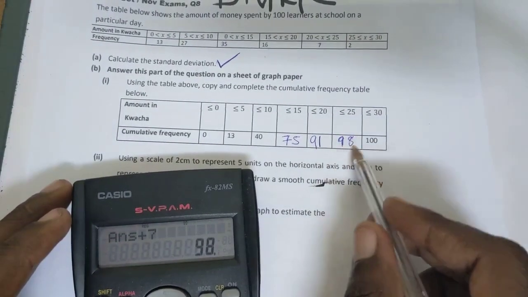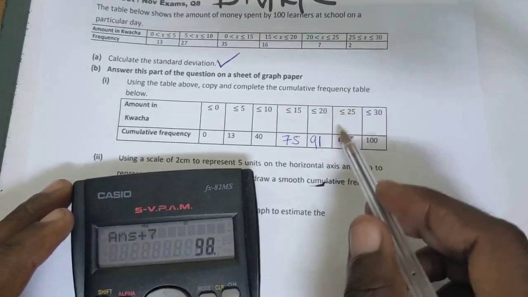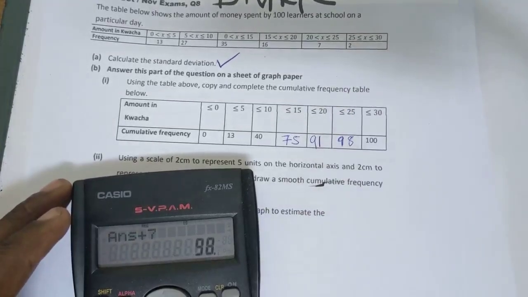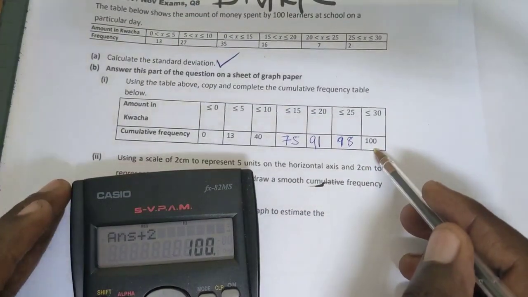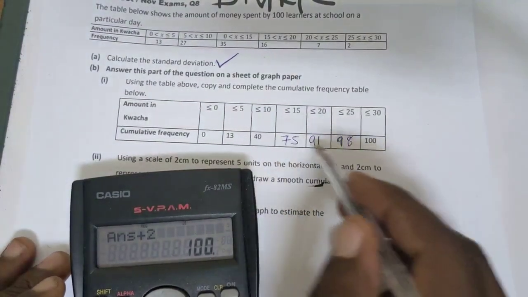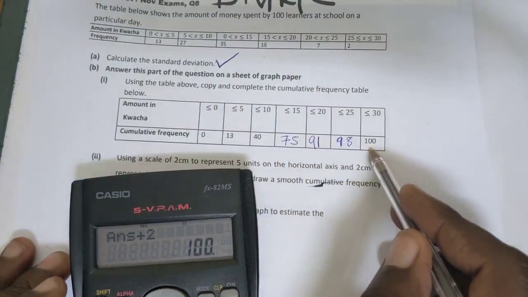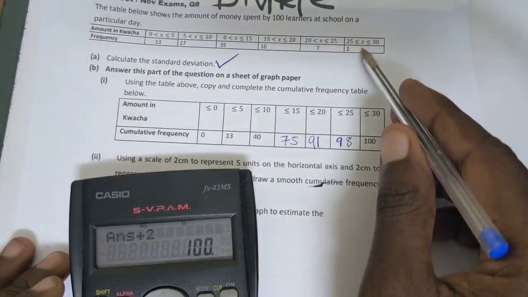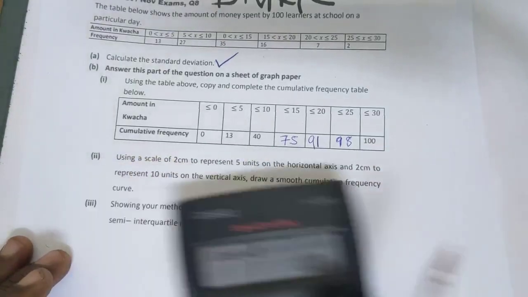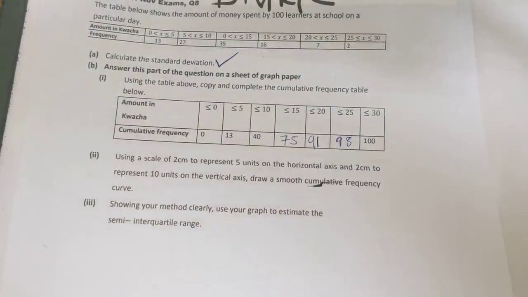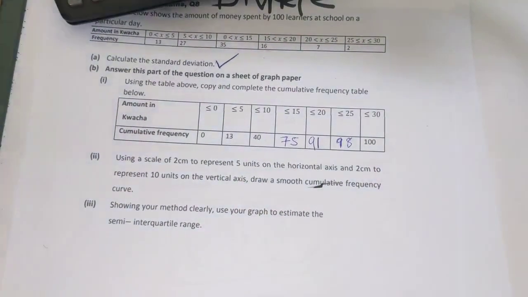What is 98 plus 2? So 98 plus 2, it is going to give you 100, which is here. Meaning that what we have done here is correct. Since when we add 98 plus 2, it is going to give you 100. So this is how you can complete that table.